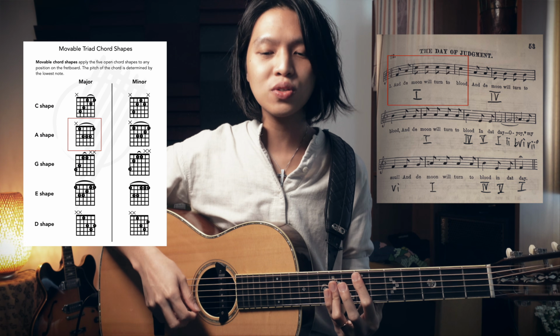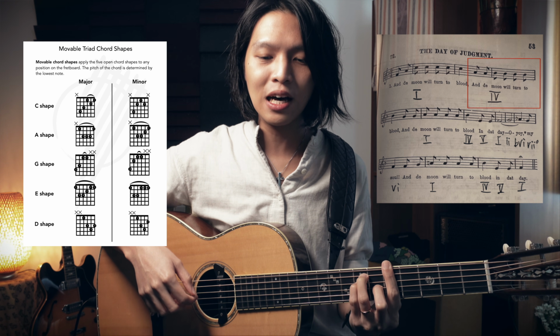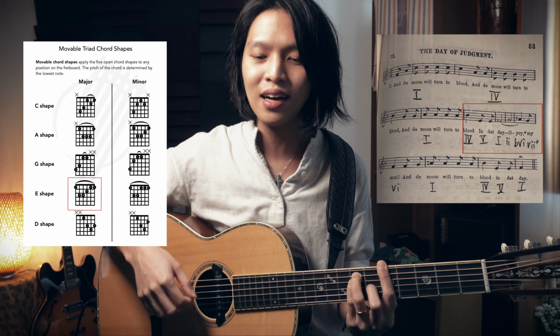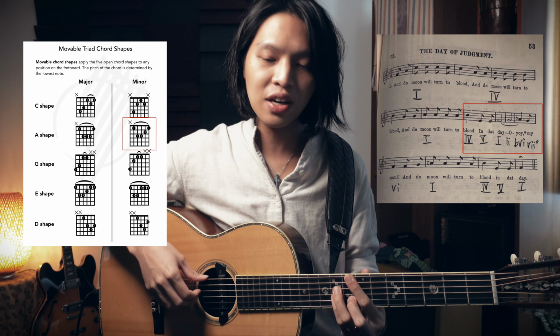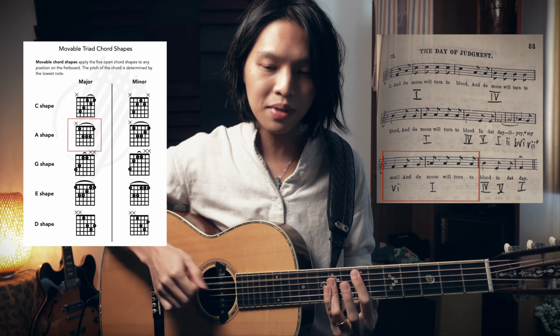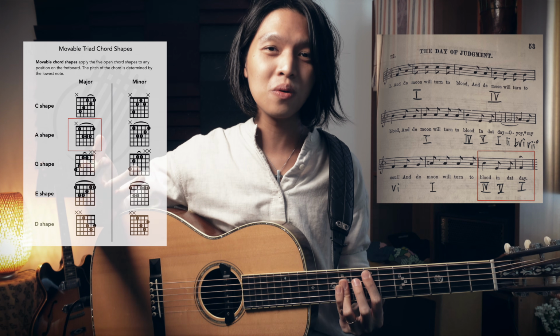Do, mi, so, so, so, so, so, mi, mi, fa, fa, fa, fa, fa, re, re, mi, mi, mi, mi, fa, ti, ti, do, re, mi, re, do, re, mi, mi, mi, mi, fa, ti, ti, do.